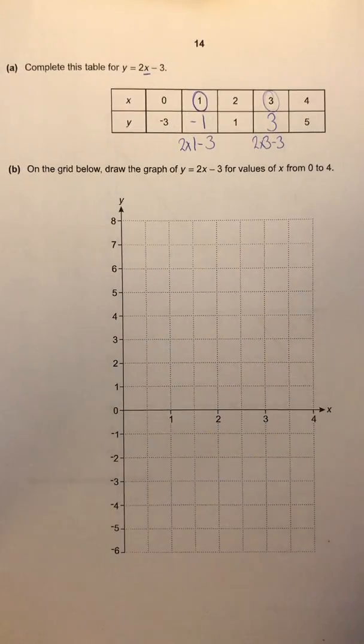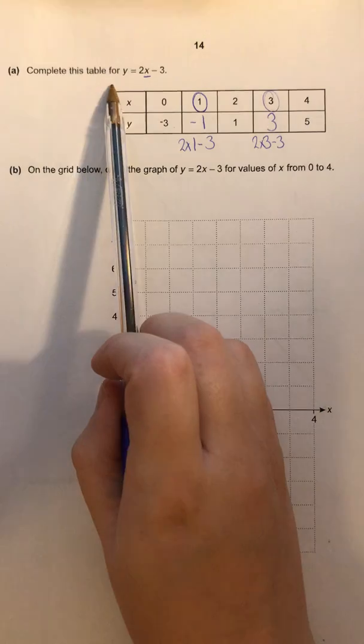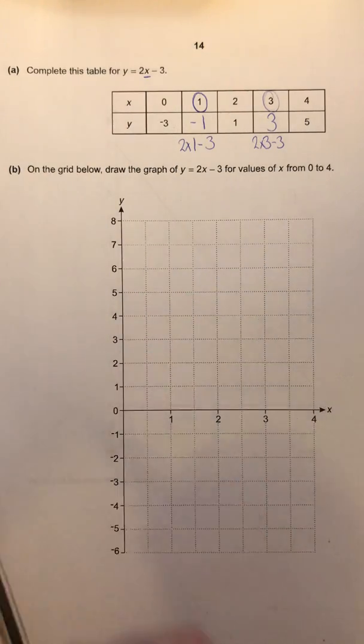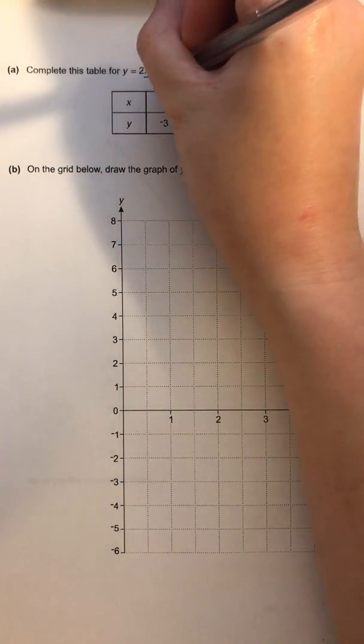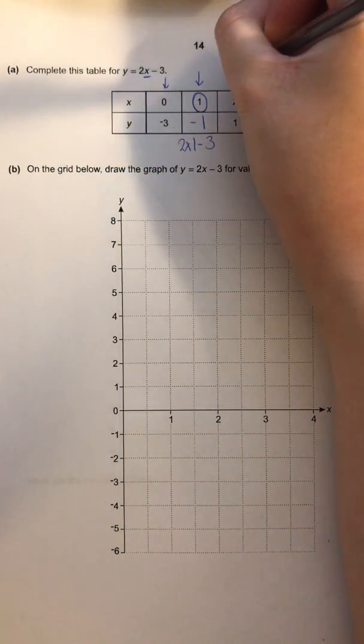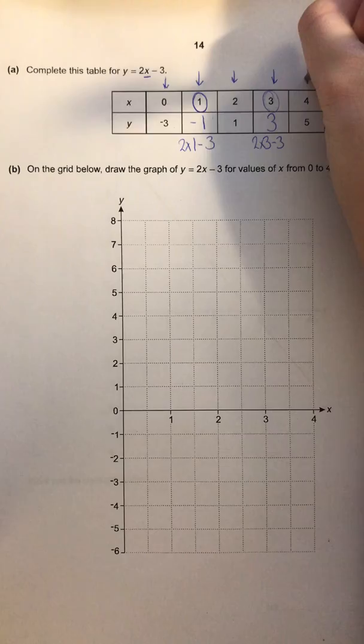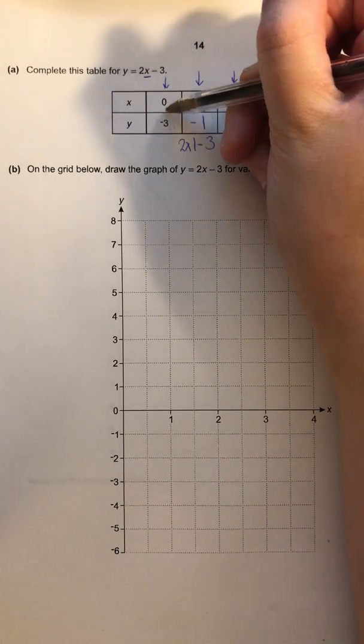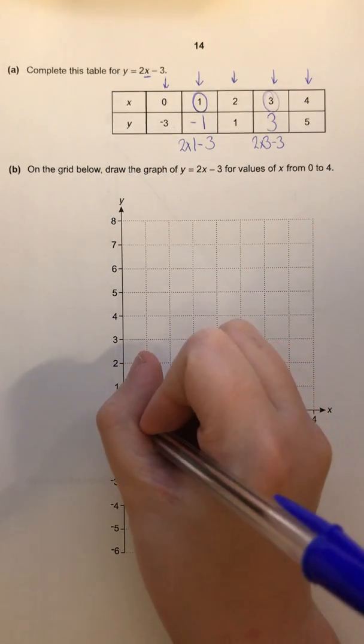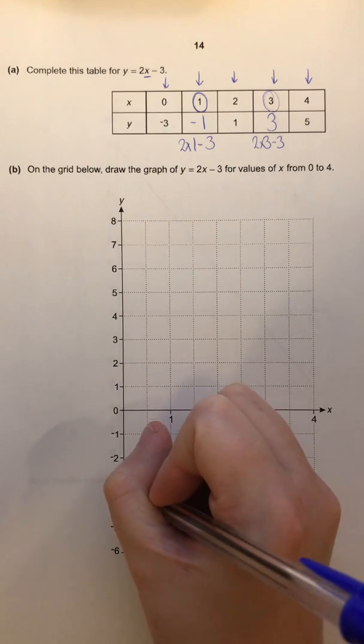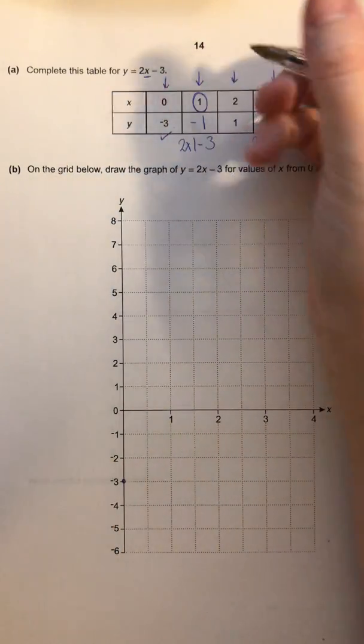Then part B says on the grid below, draw the graph y equals 2x minus 3 for values of x from 0 to 4. So you're just going to use the table of values from part A to turn them into a graph. These now become coordinates. The first coordinate is going to be 0, minus 3. So I'm going to go along 0 and then down to minus 3. So I've done that one.